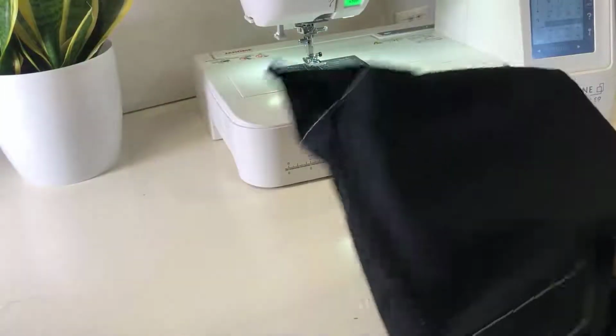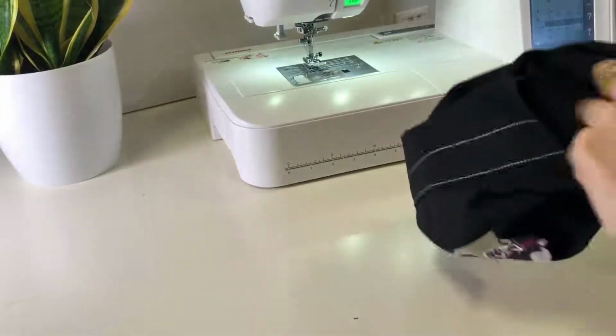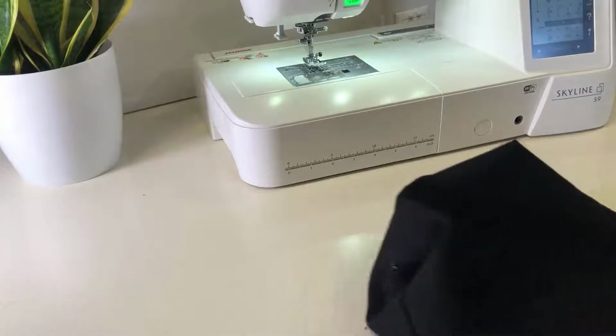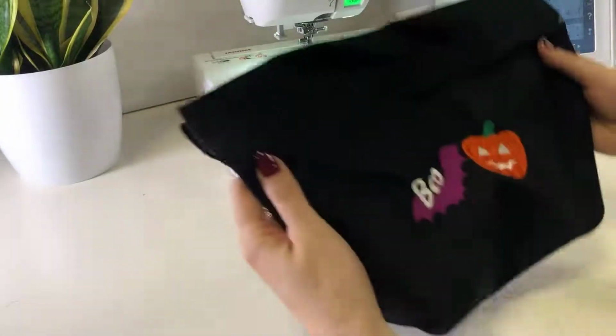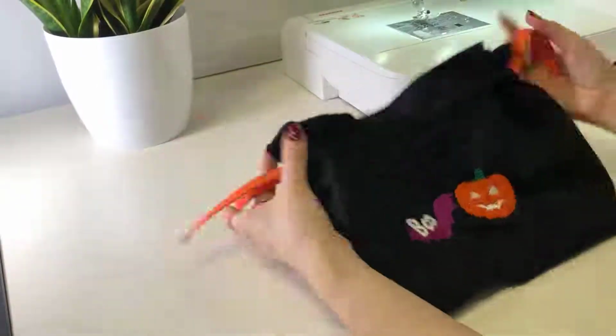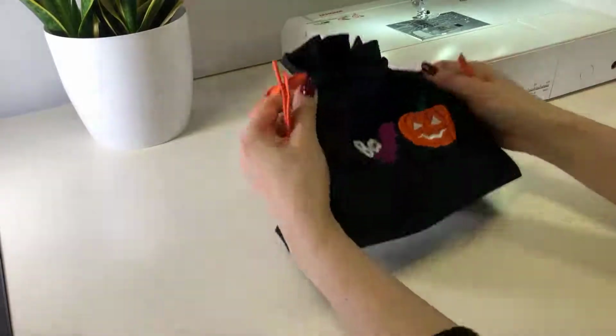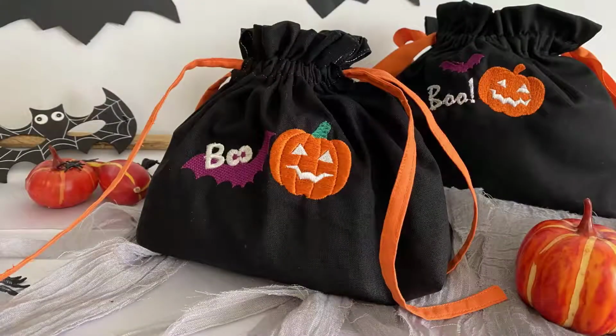The bag is nearly ready. Just use your preferred cords or ribbons and get ready for happy trick-or-treating. Happy Halloween!